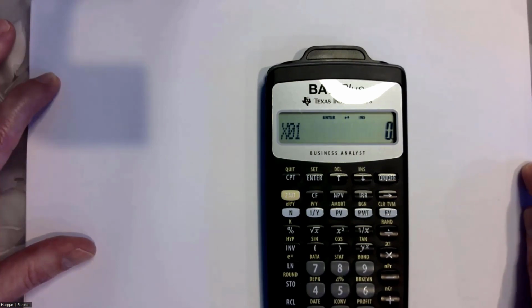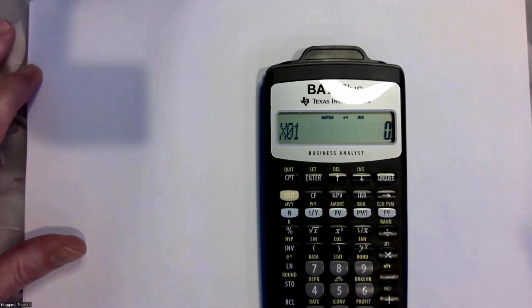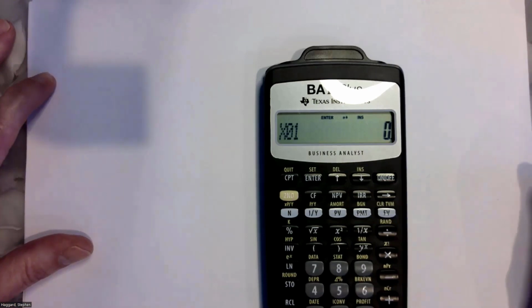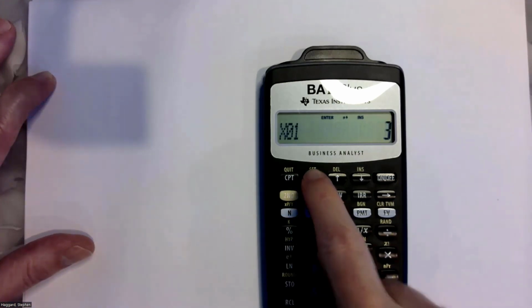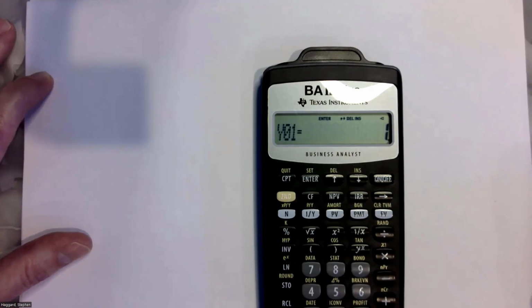Plug in the returns. No, we need to clear it out first. Oh, yeah. Right. And here's the reason why. We're given 4 returns here. What if the last problem we were given had 5 returns? There would be an extra return just waiting out there to give us trouble. So here's what we do. 3, enter, arrow down. What do we do for Y01?